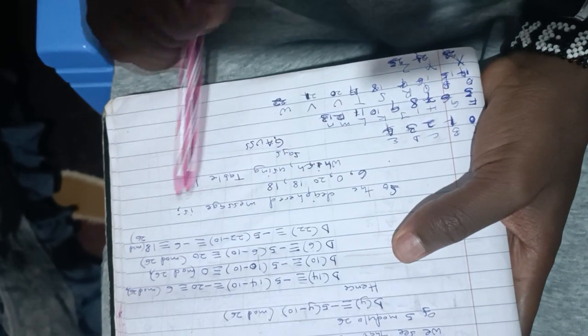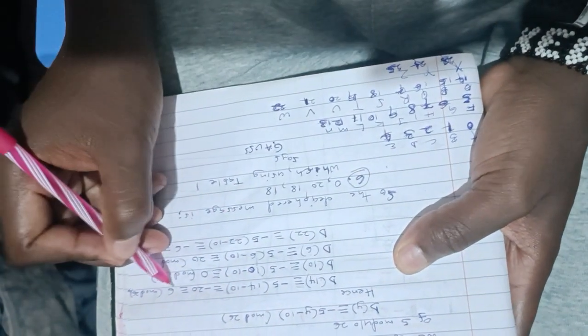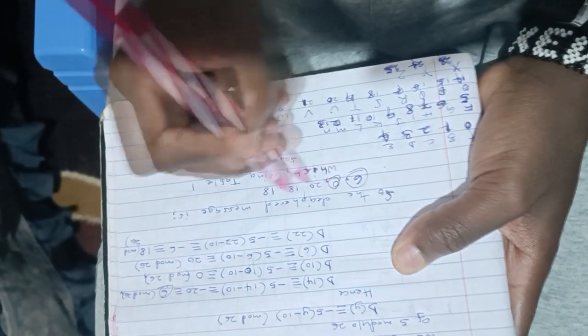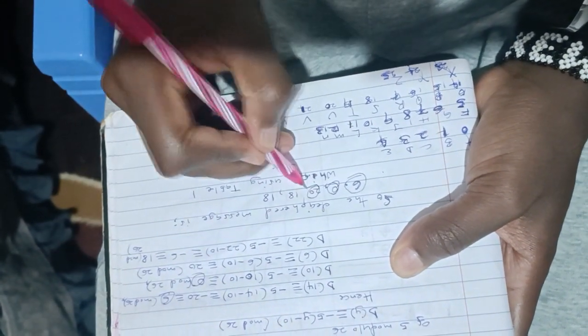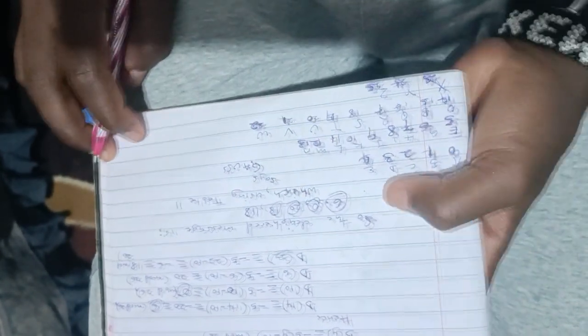So the deciphered message is 6, then 0, then 20, and 18 for the last part.